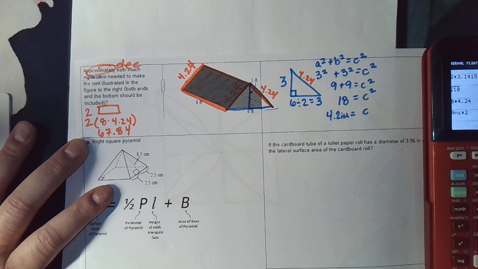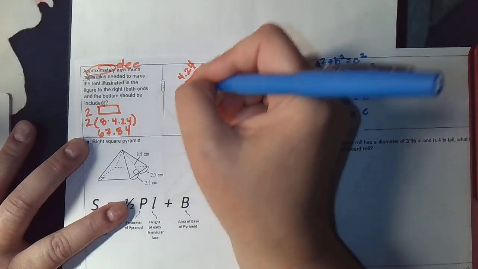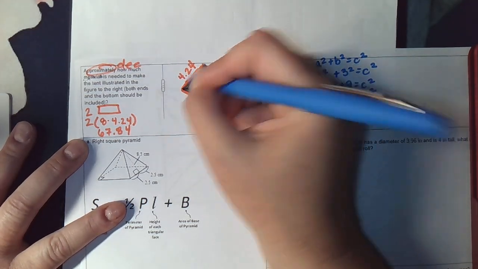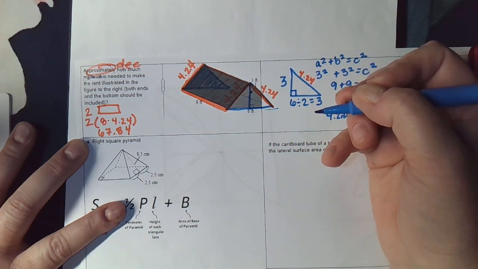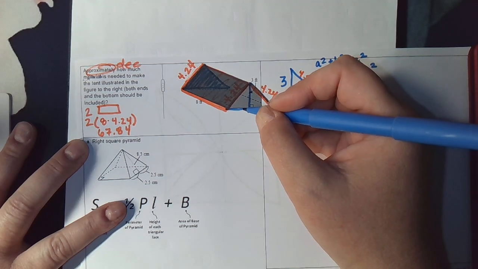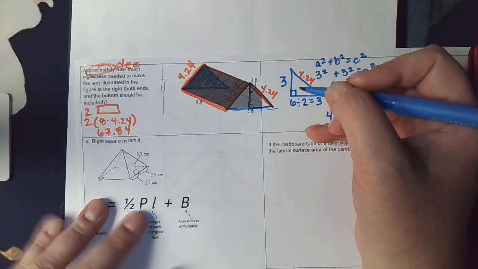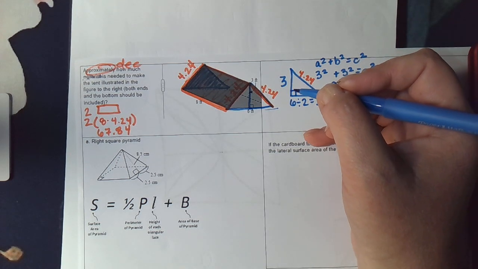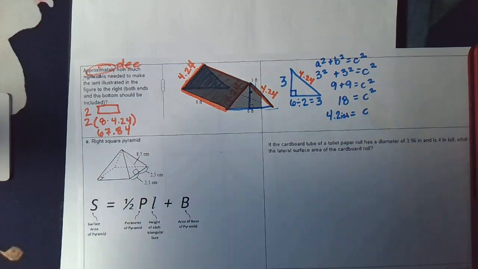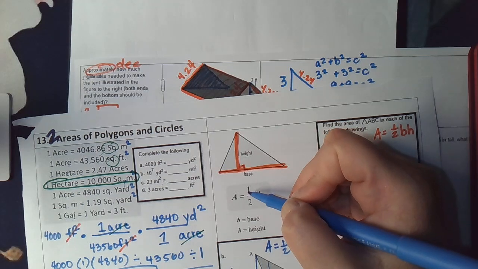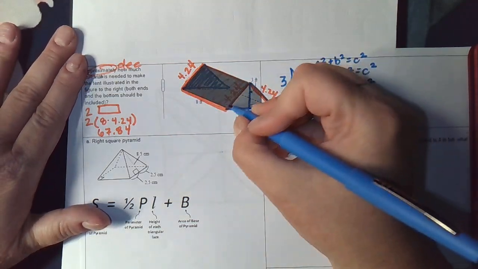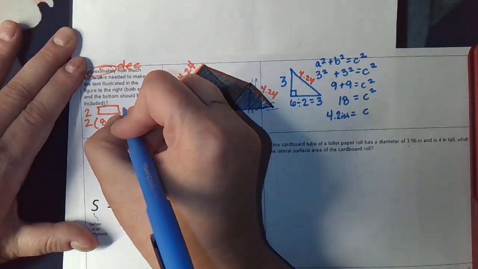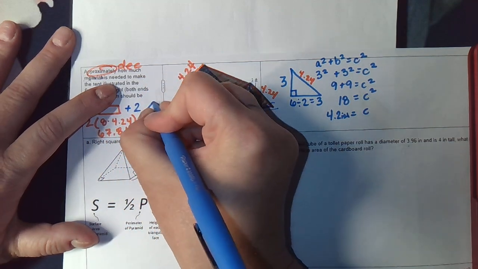Okay, let's find the area of this back triangle and this front triangle. Well, how many are we going to have? To find the area of a triangle, we do 1/2 base times height. And there's 2 of these big bad boy triangles. So we're going to say plus 2 of those bad boy triangles.